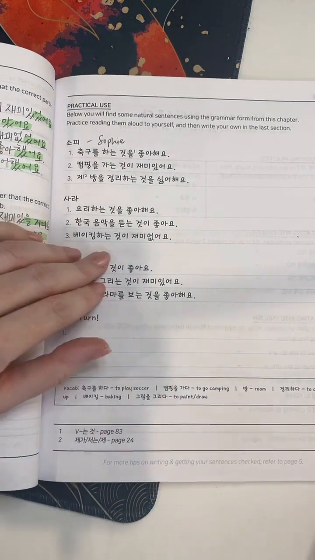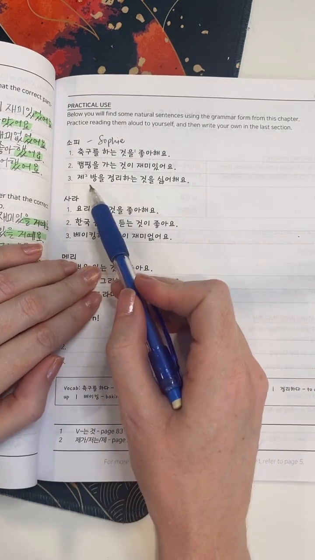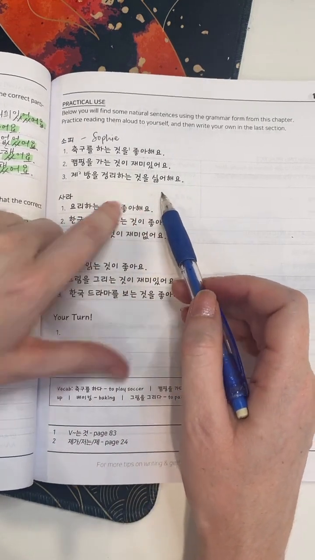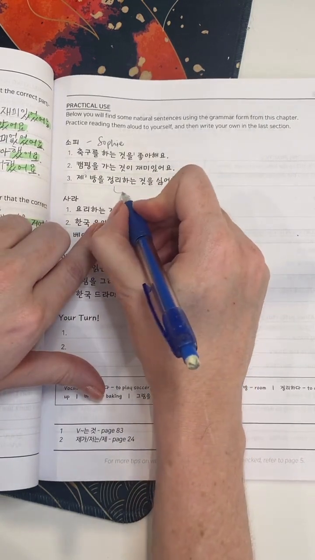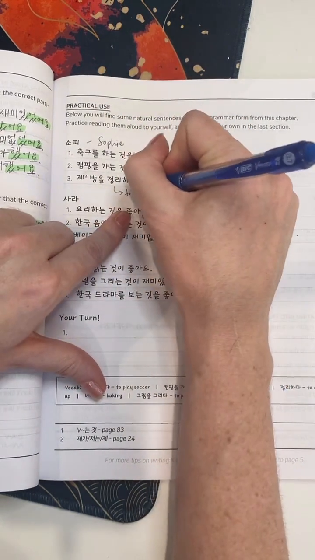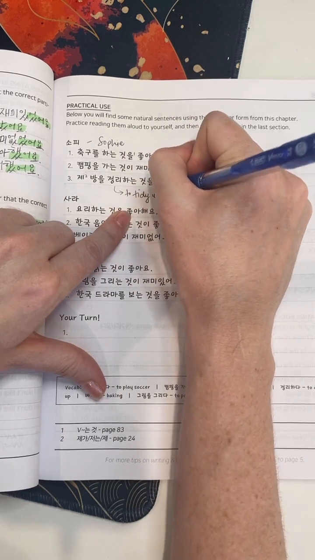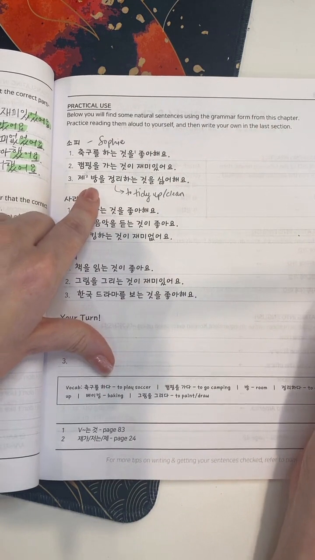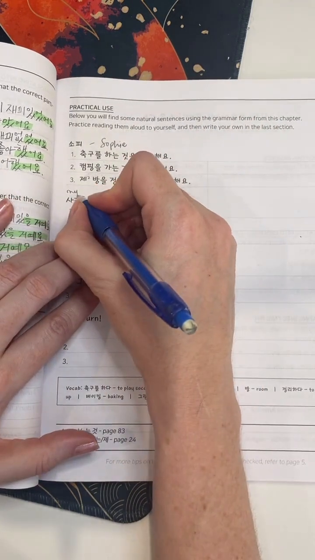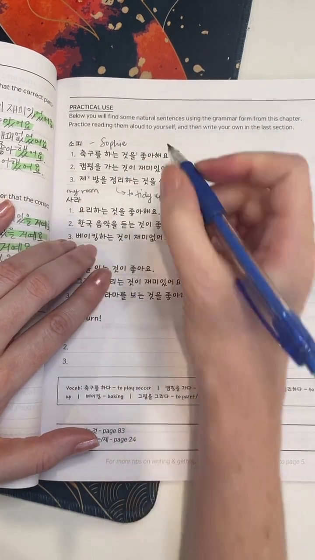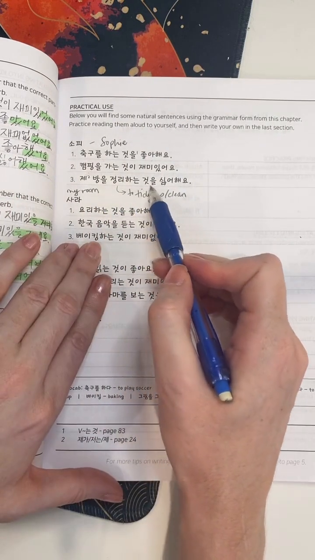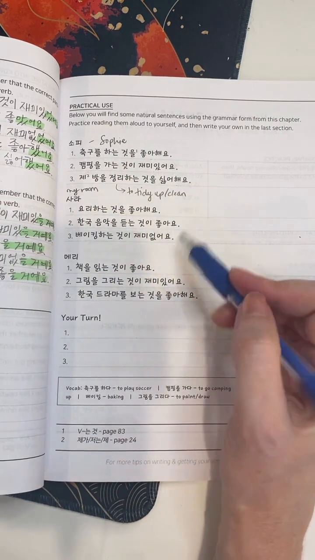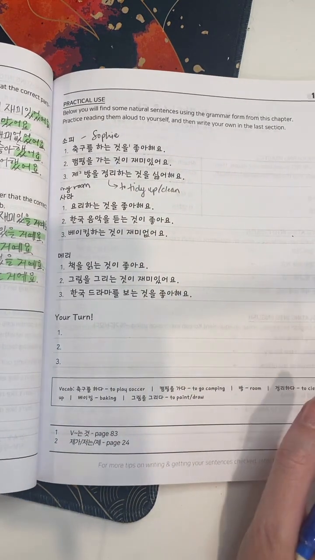And number 3, we have 제 방을 정리하는 것을 싫어해요. 정리하다 means to tidy up or clean. And 제 방 is my room. 제 방을 정리하는 것을 싫어해요. I dislike or I hate cleaning my room.